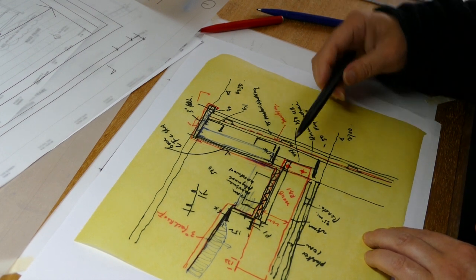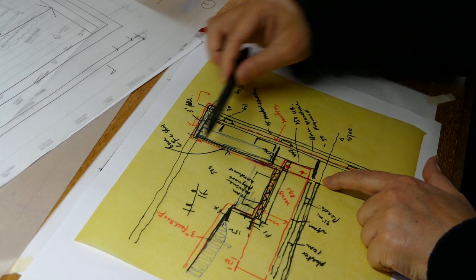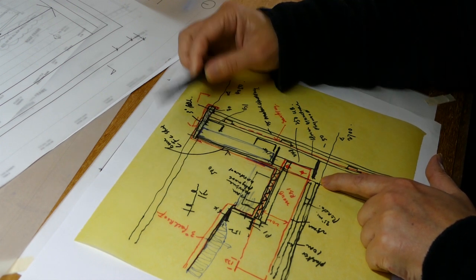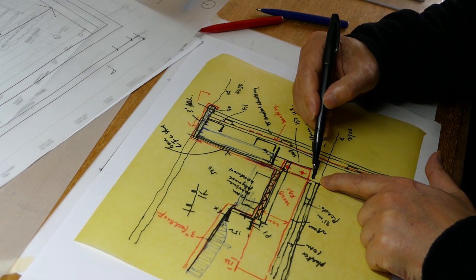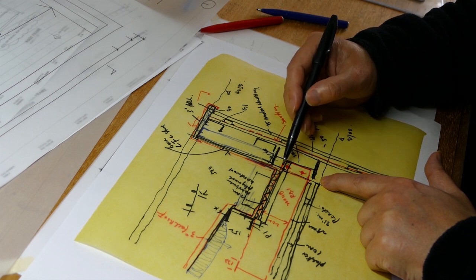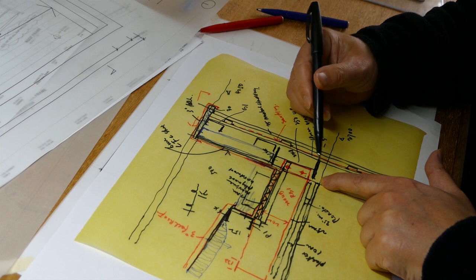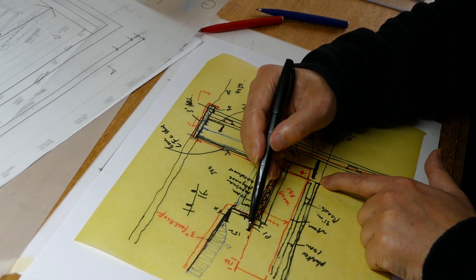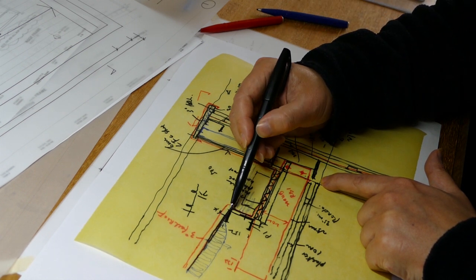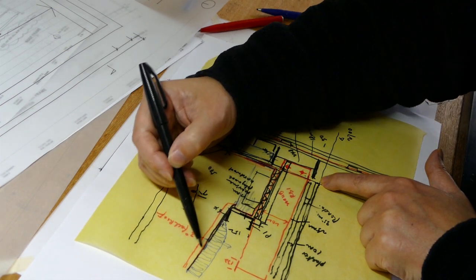Just nominate your ceiling height and then total your parapet height. Then position your steel beam, and also the RB1 on the other side. Then place the first purlin, P1, and draw the 3-degree fall.